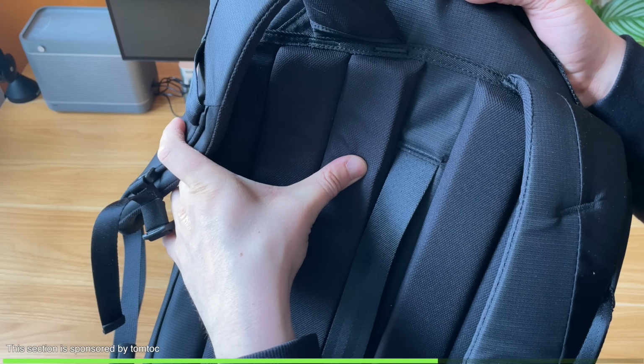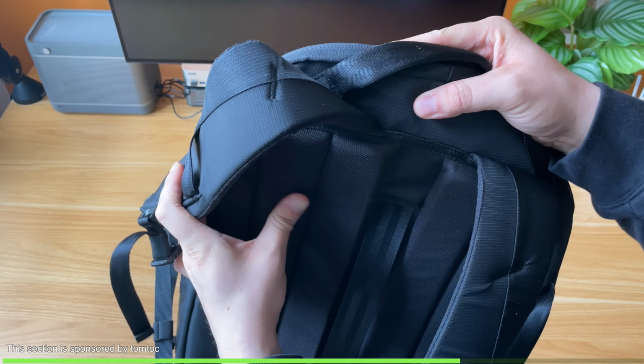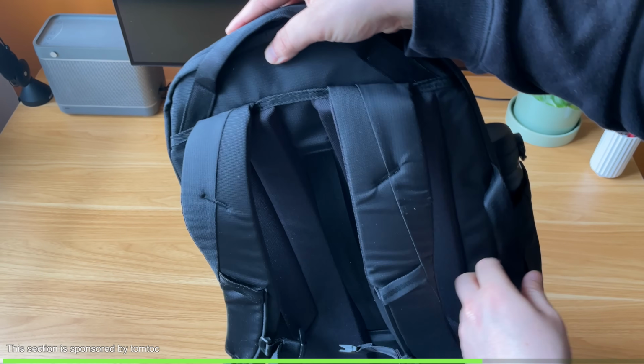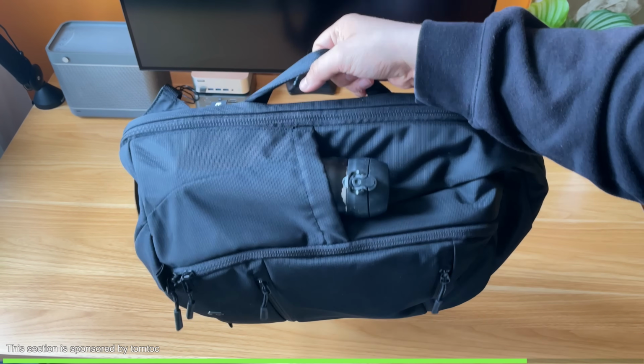The back panel is EVA foam with mesh over it, and there's a sternum strap too. It's genuinely comfortable even when it's full, which mine usually is. There's even a side handle.